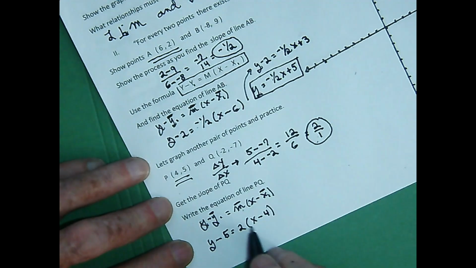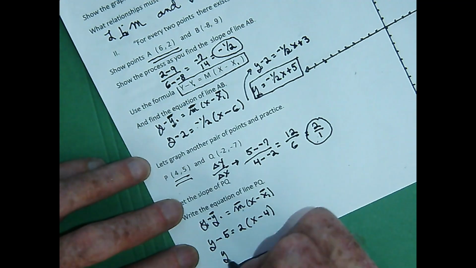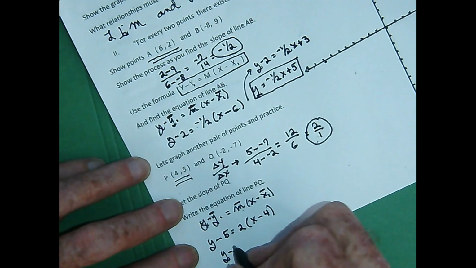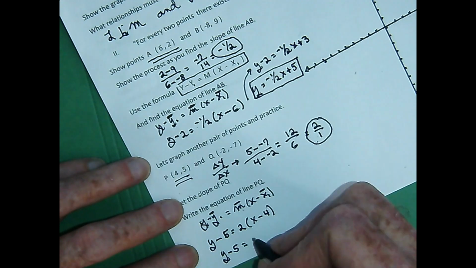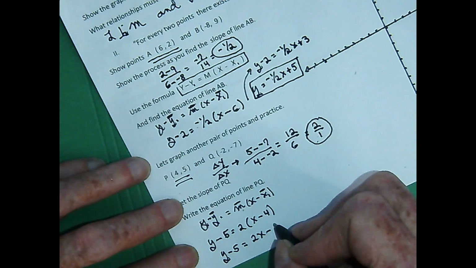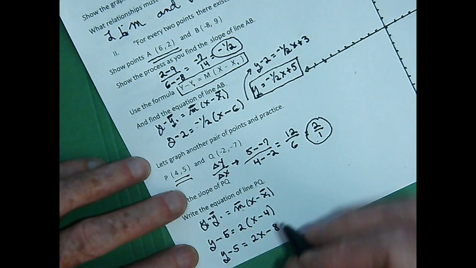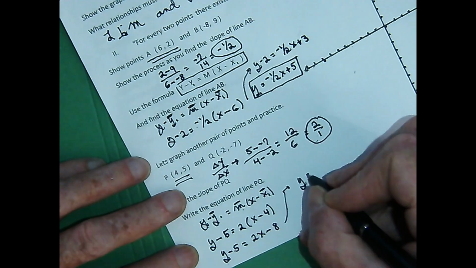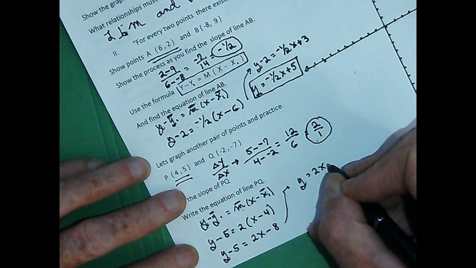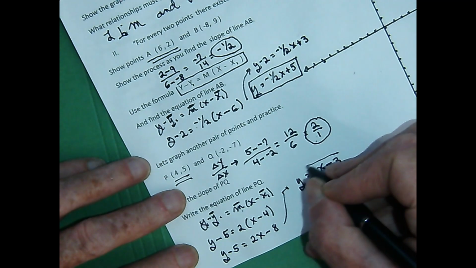Next thing, we've got to multiply through those parentheses. Leave this left-hand side as it stands: y minus 5 equals, multiplying through the parentheses, 2x minus 8. Now, if we want to isolate the y on the left-hand side, we'll have to add 5 to both sides, and that equation becomes y equals 2x minus 3.